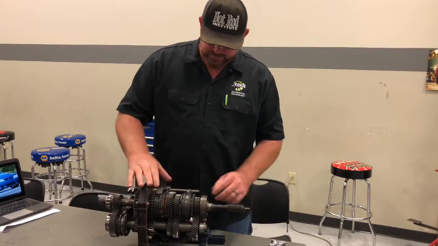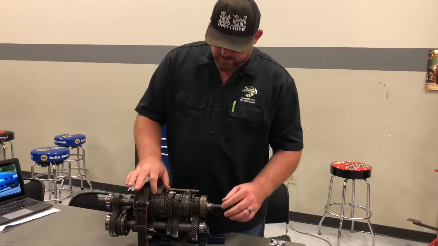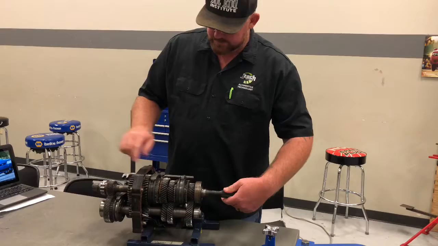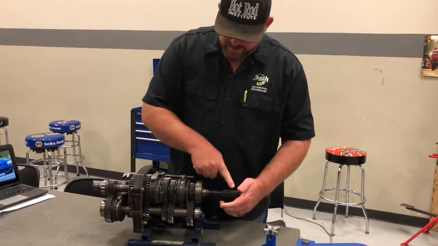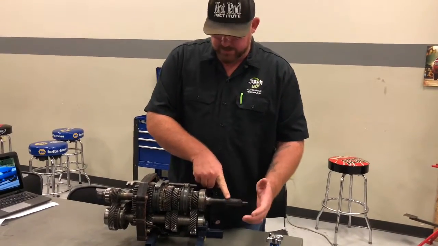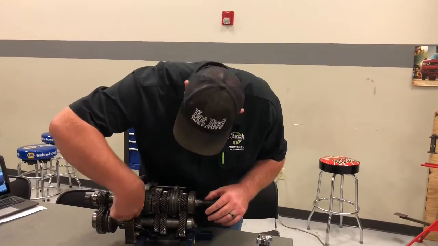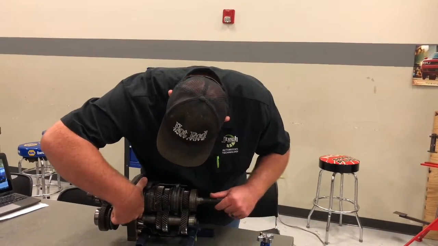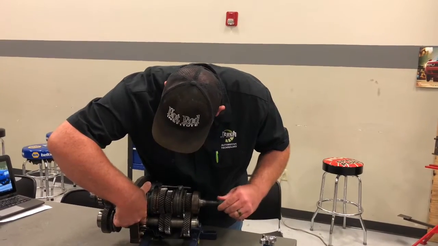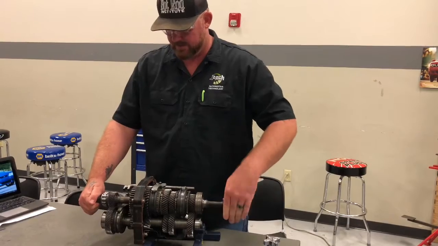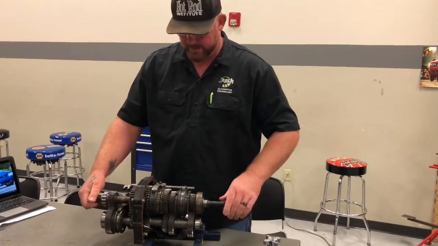This is your shift fork and your shift rail for first and second gear. So we shift into first. So now we got power coming out of there into your input, going into your main gear, into first gear, and then coming down into this gear right here on your counter shaft and coming out of your input shaft back here.